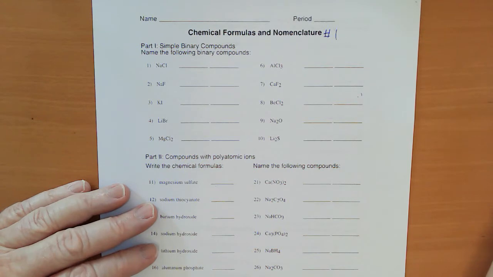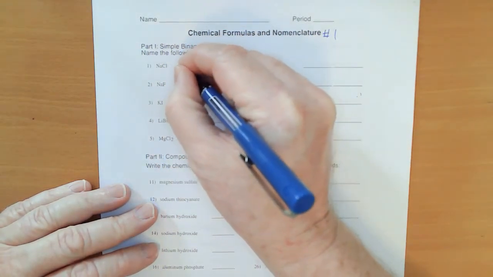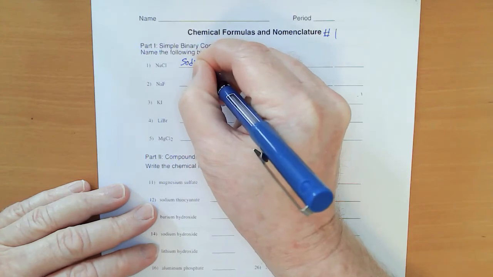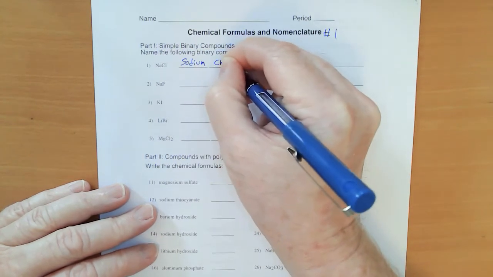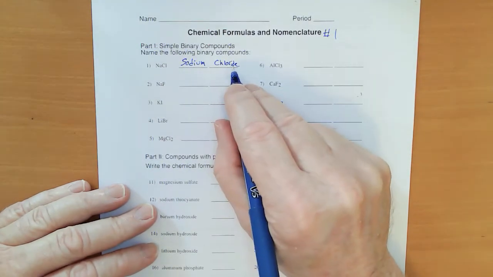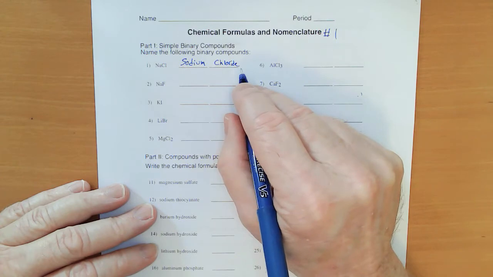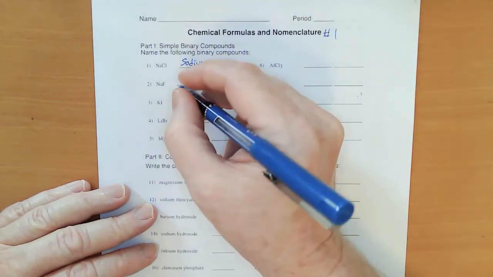And these are pretty straightforward. All you need to know is the names of the elements from the periodic table. Don't memorize them. Periodic table will always be hanging in the classroom, so don't worry about that. NaCl is simply sodium chloride. That ends in IDE, not ene. It's not chlorine. It's sodium chloride.